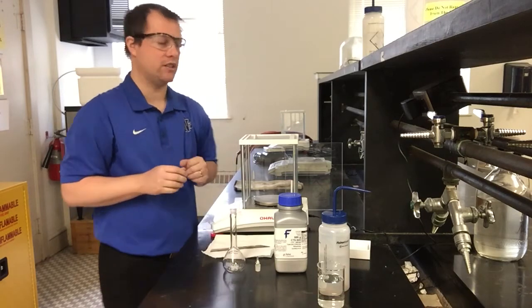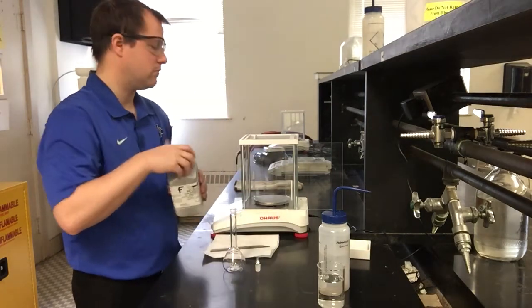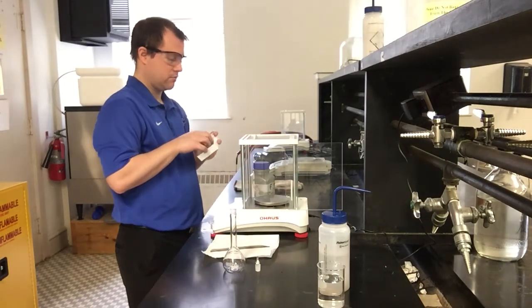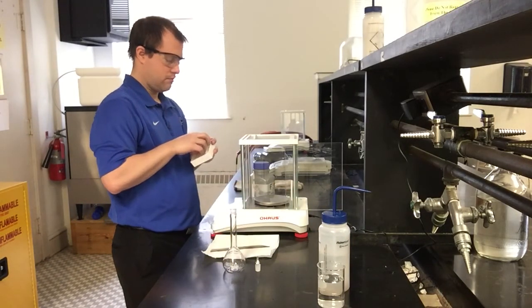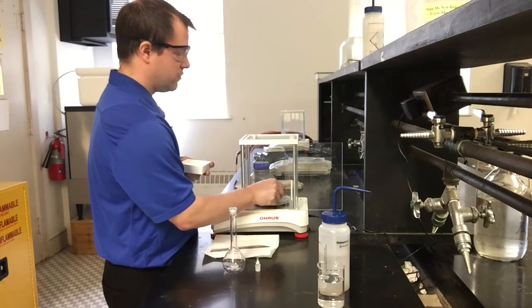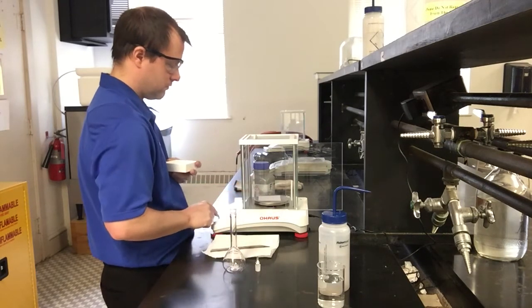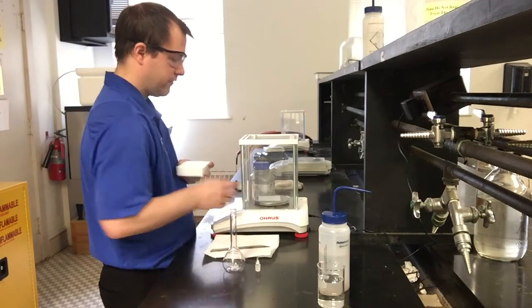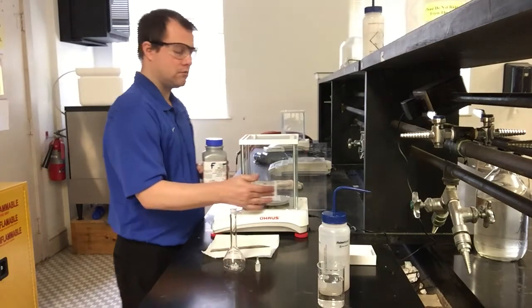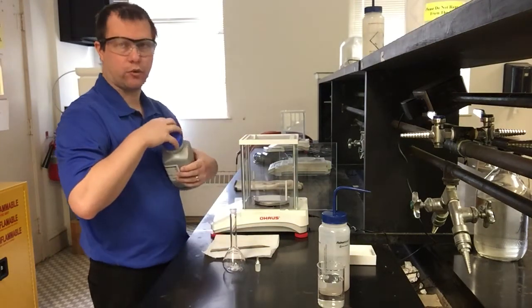So that's the first thing I'm going to go ahead and do, is mass out my sample. So I'm going to get a piece of weigh paper, maybe, to mass this out onto. Zero everything here for a second. And now I'm going to go ahead and mass out about 1.47 grams.